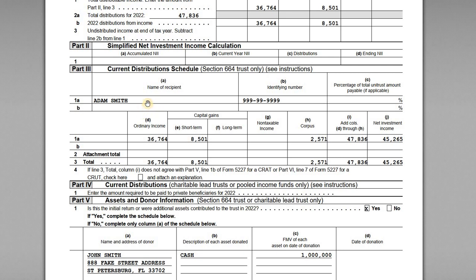All right, so we've got our income beneficiary here, Adam Smith. Remember, that's John Smith's son. So we've got his name, his ID number. Column C is left blank because this is not a UniTrust. Right, so percentage of total UniTrust amount payable, if applicable. In our case, we have a CRAT, right? So it's not a UniTrust amount, so we can leave this blank.